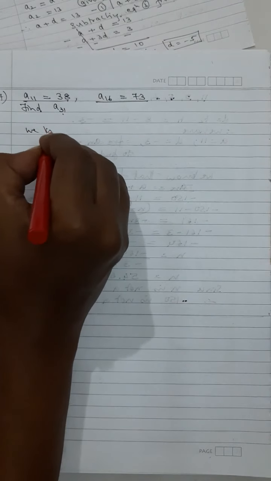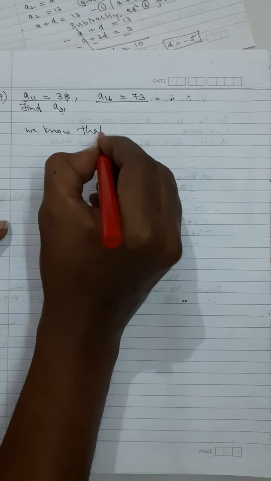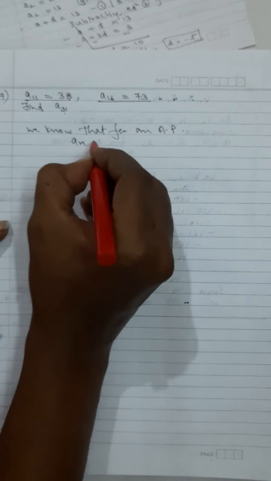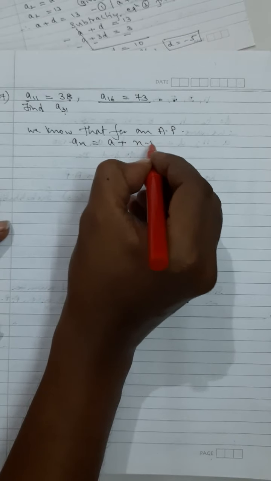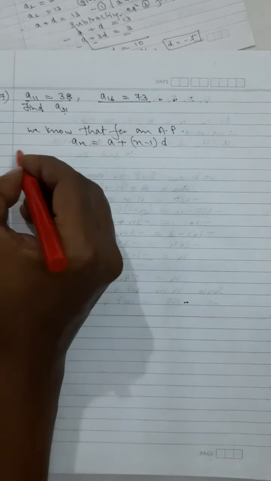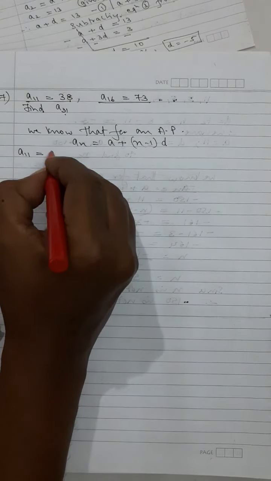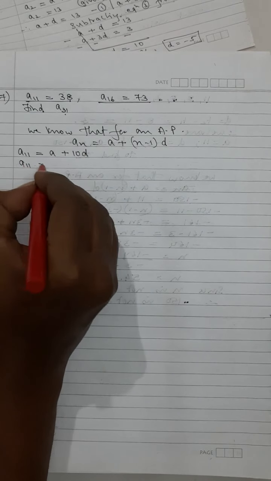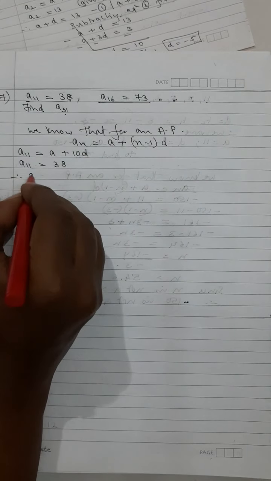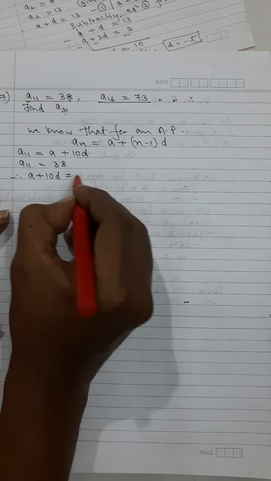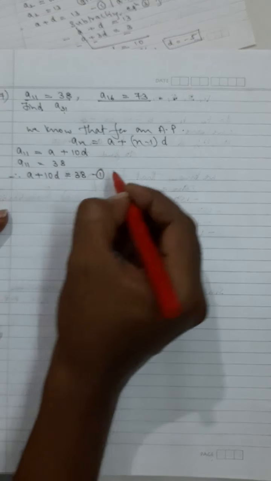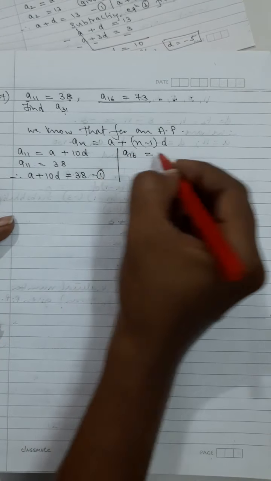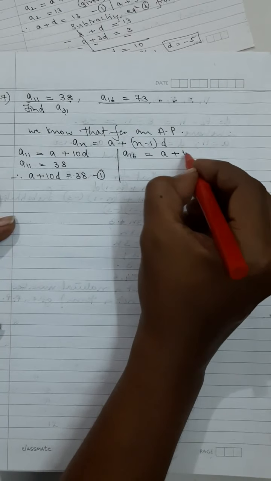So we know that for an arithmetic progression, this is your first equation. Fine. Now we have to go to a16, 16 minus 1.